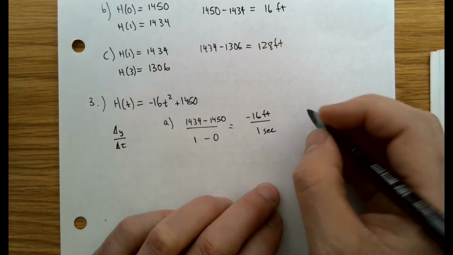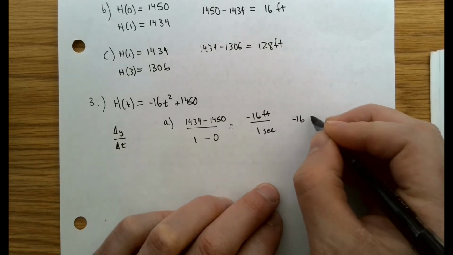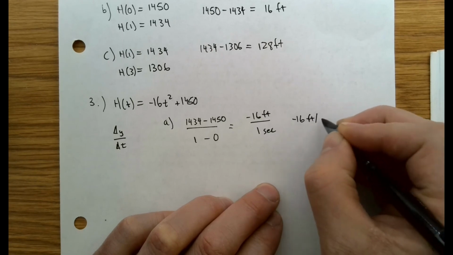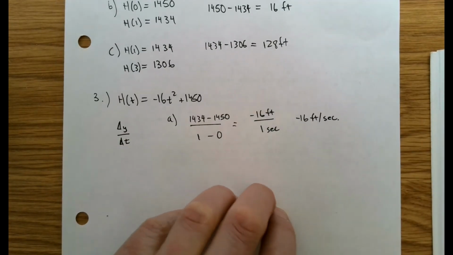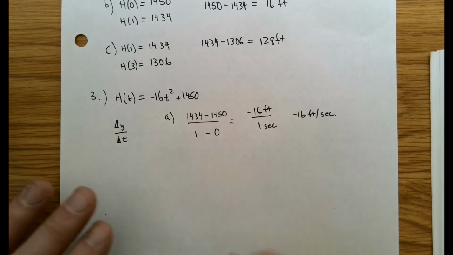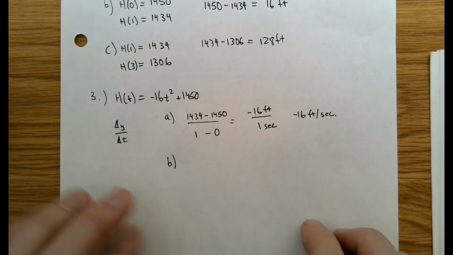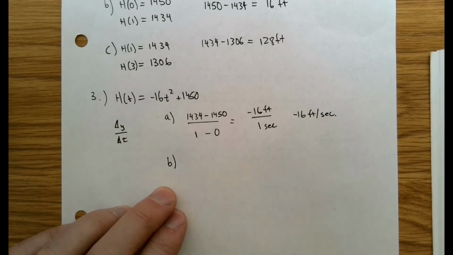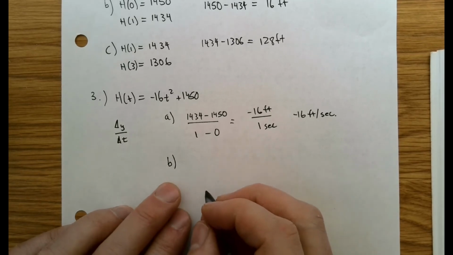Or how we might write this is negative 16 feet per second. That's another way you could write it. All right, and then B, we're doing the same thing. We calculated this already before. So we had a 128-foot change between the two. That's how far it dropped.